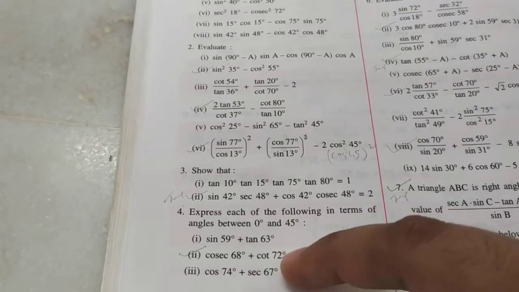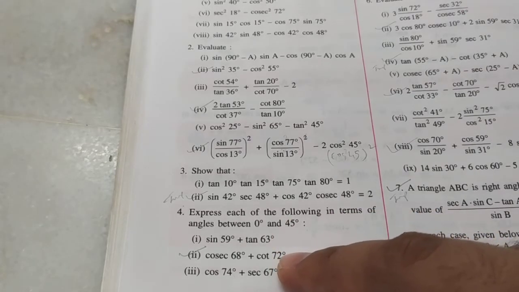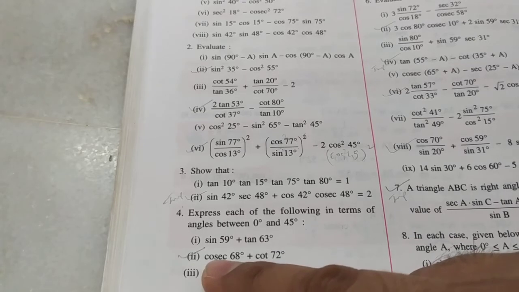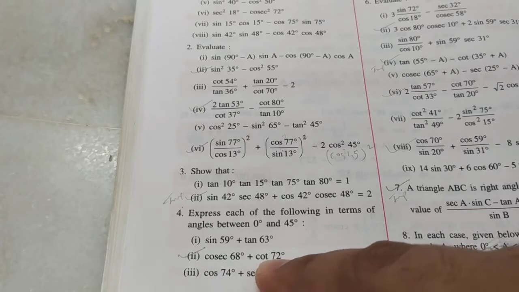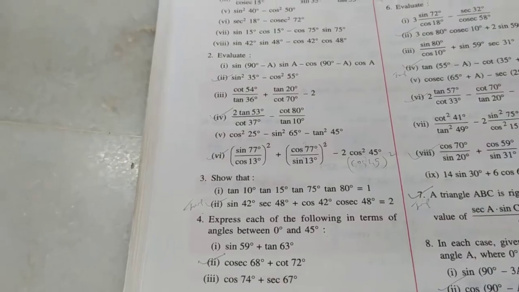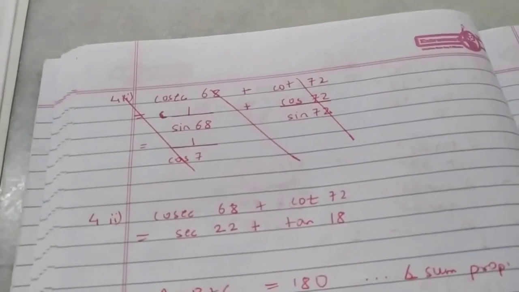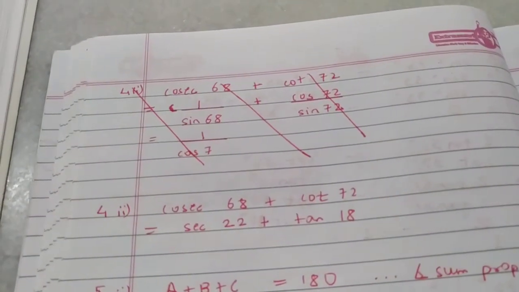But if we are using the complementary angles, then what will be the corresponding replacement for cosec? Think about it. Yes, it's sec. And for cot, what was the complementary pair? It was tan. So the answer is sec 22 plus tan 18. That's the answer.